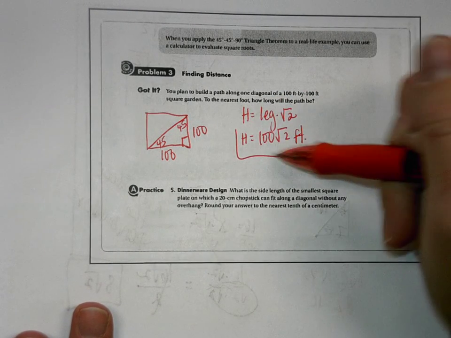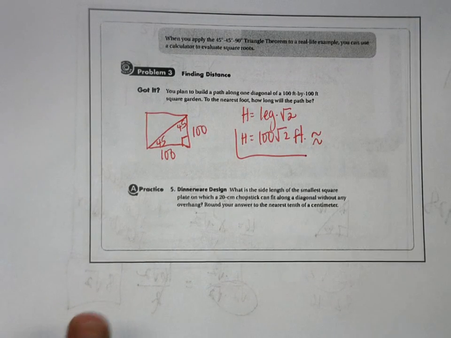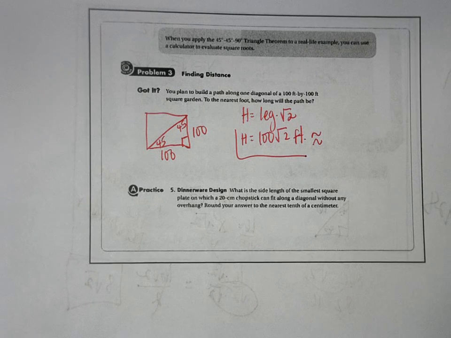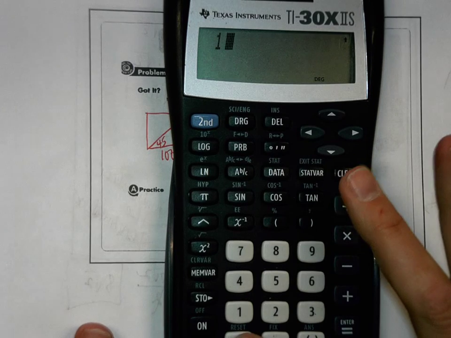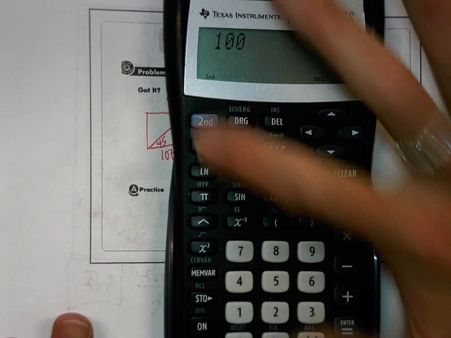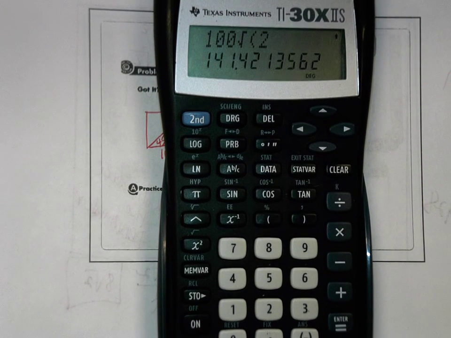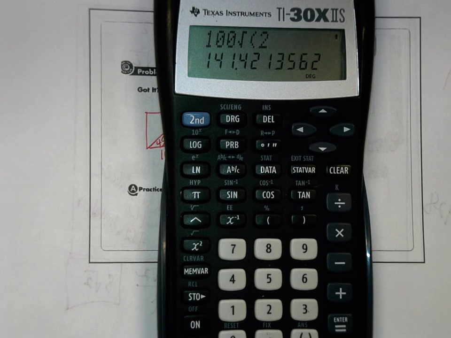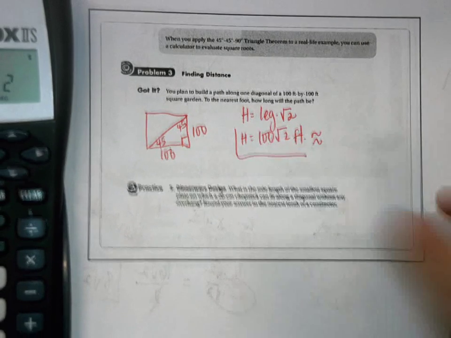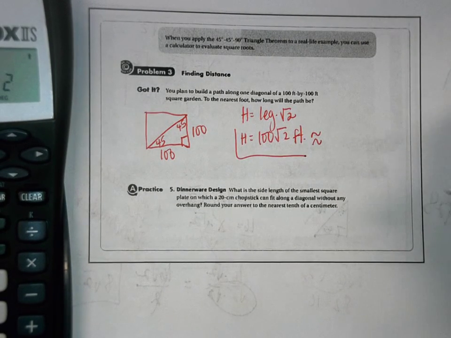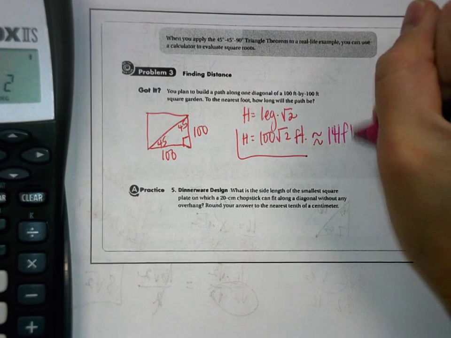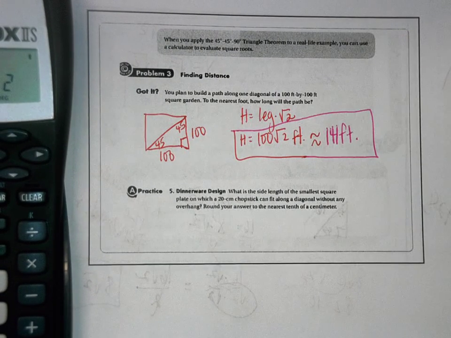Now, they said to the nearest foot. Do you guys know how I could figure out what the nearest foot is? I would plug it into my calculator. Pretty crazy. So we remember we're going to write 100 in here, and then I'm going to put my root 2. We good there? Yeah. I press enter. So what is the nearest foot? How many feet is that approximately? 141.4. The nearest foot would be to the nearest whole number. 141 feet. And you guys know the little squiggly equal sign means approximately equal to. And so I'm going to put 141 feet. Okay, questions?